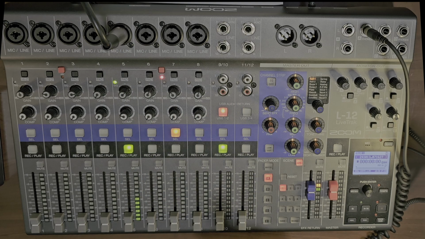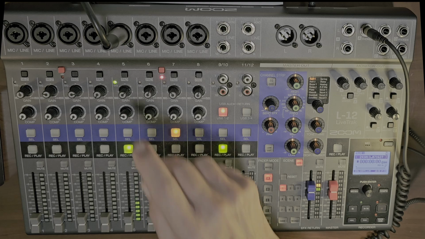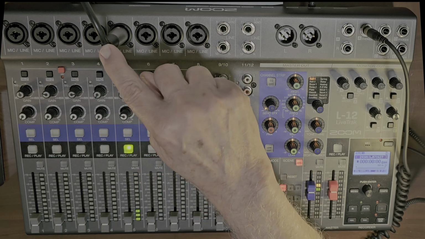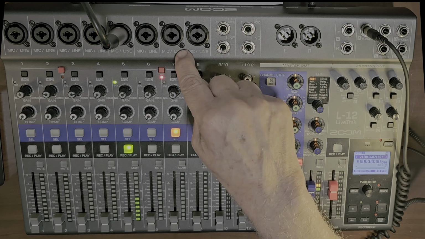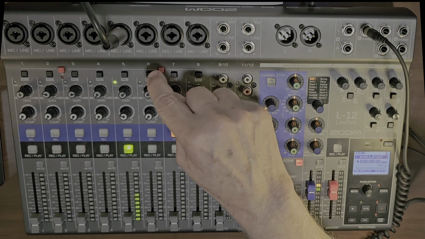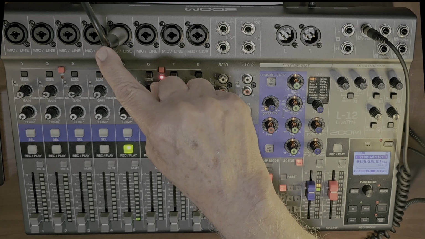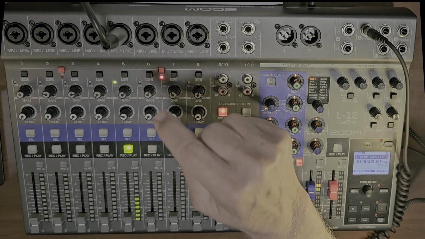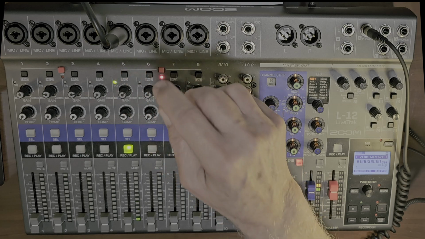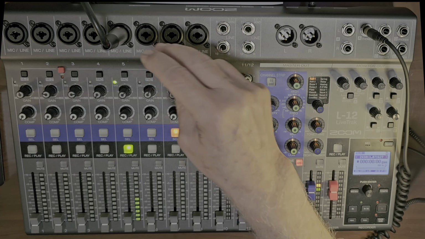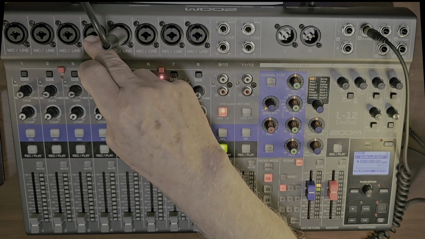And then, very important, there are 2 things that I'm going to recommend that you do at this point. And that is to always use the same microphones in each channel. So you pick the channels, and you know that in this board, if you have condenser mics, you have to have the phantom power on, which is that little red button, and you'll see the red light. Mine is a condenser mic, so I have the phantom power on. But what I recommend is that you always try to use the same microphones in the same inputs.